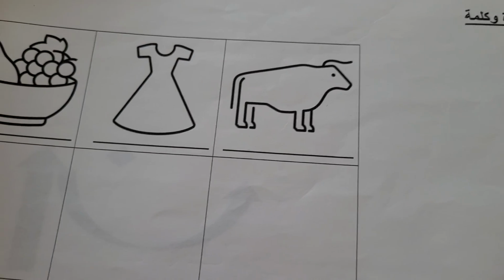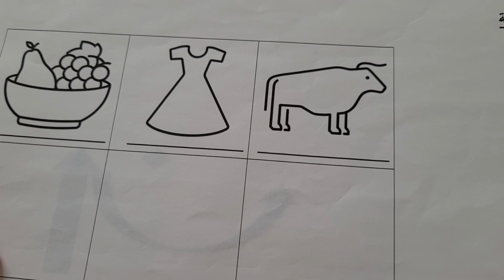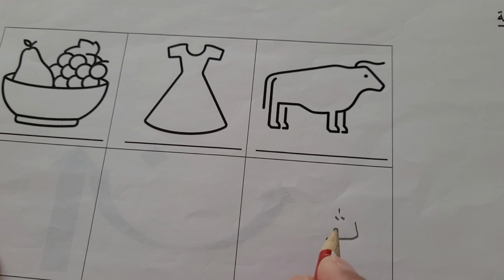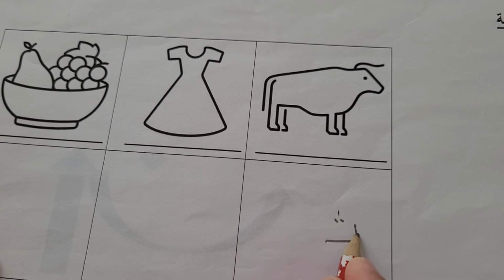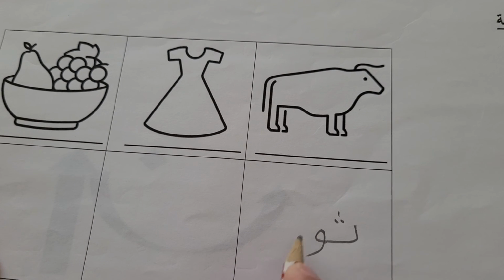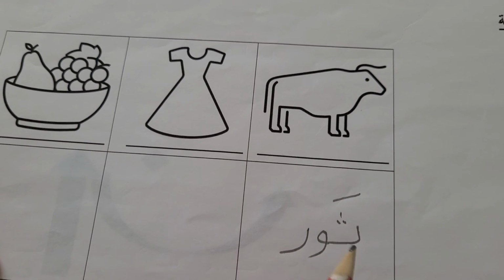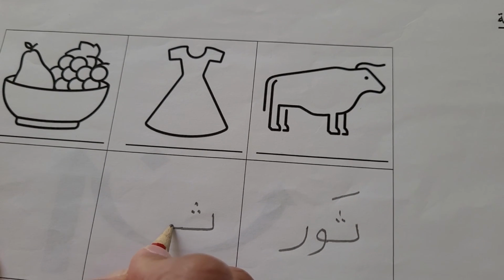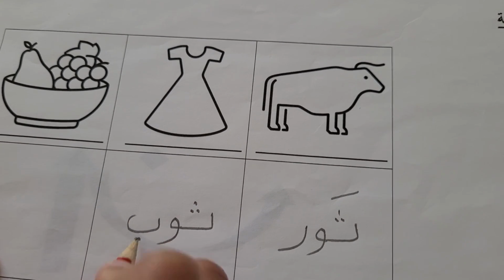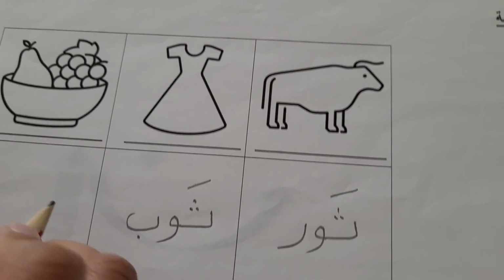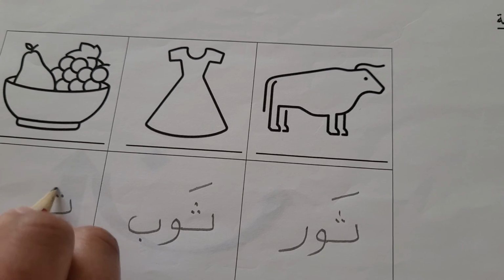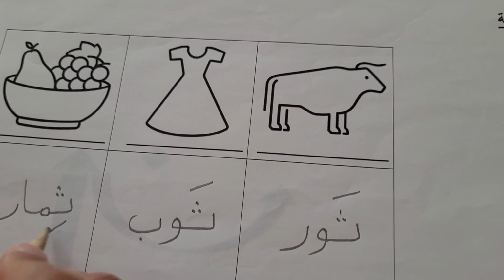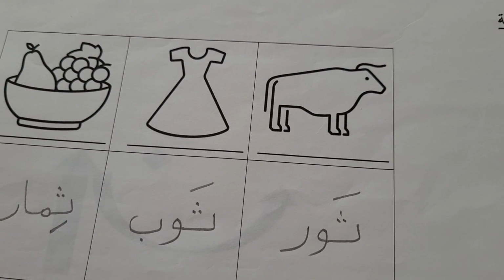Now we have some words here. The first word, ثور. So you will start with letter ثاء. ثاء, it looks like a chair in the beginning. ثور. ثوب. It means dress. ثوب. And ثمار. It means fruits. ثمار. Here with كسرة. ثمار.